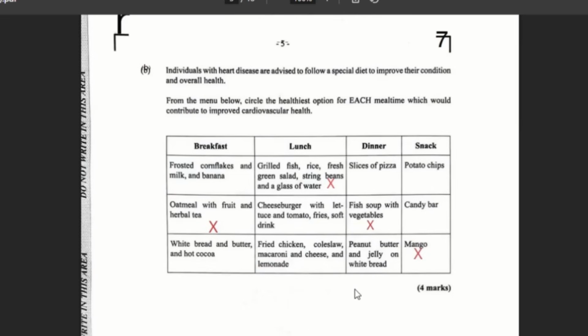Right, so now this question is talking about a menu. It says individuals with heart disease are advised to follow a special diet to improve their condition and overall health. From the menu below, circle the healthiest option for each mealtime, which would contribute to improved cardiovascular health. This is a very easy one because you can just use your common sense and see which is the healthiest. You have breakfast, lunch, and also snack.